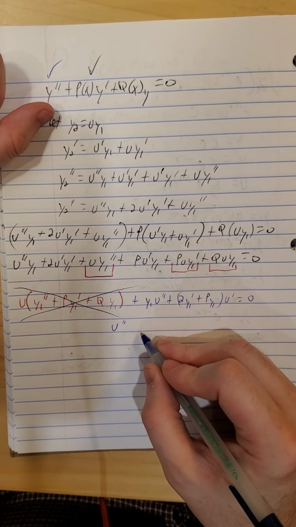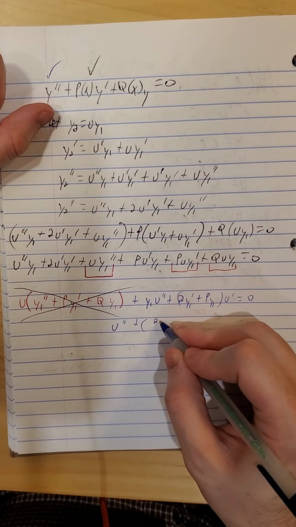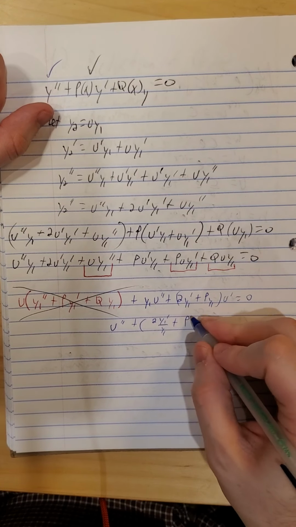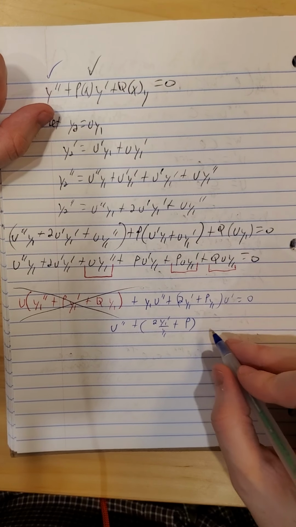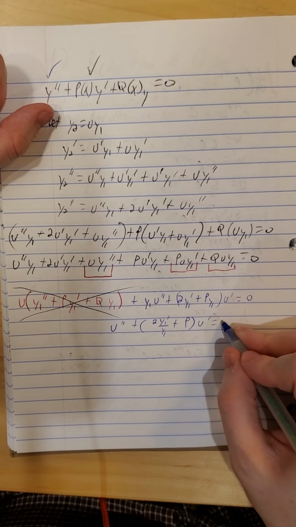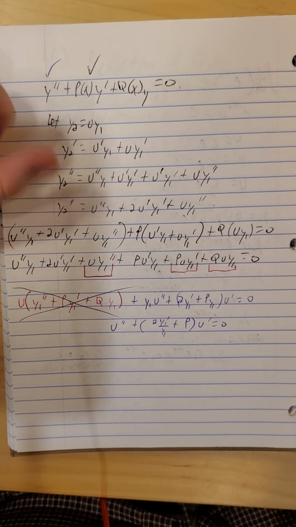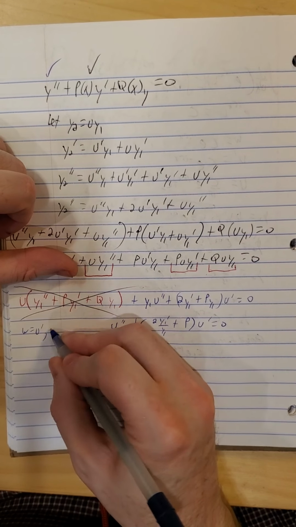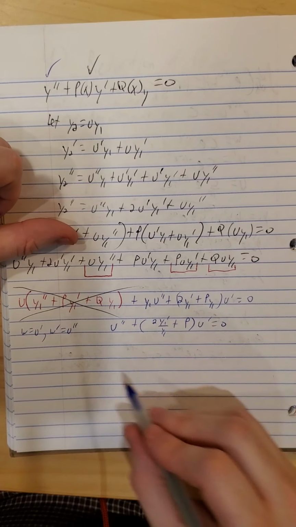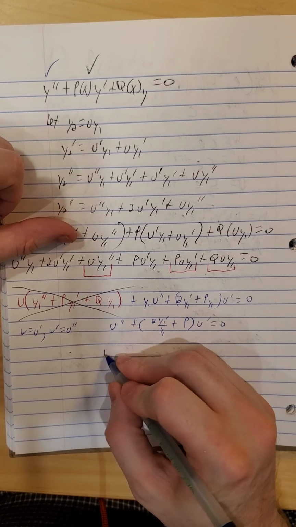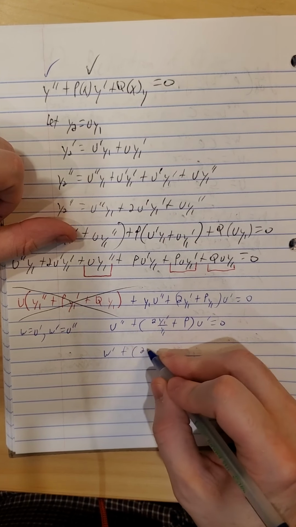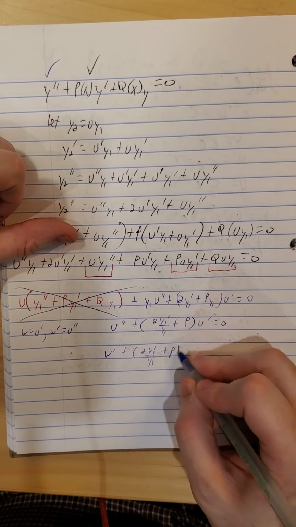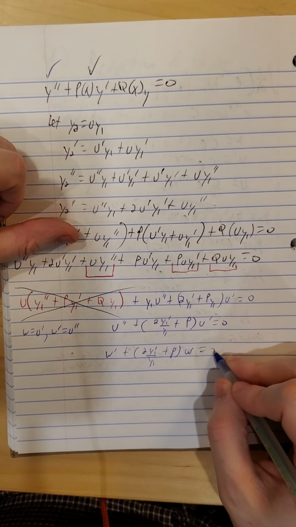That'll give us u double prime plus 2y1 prime over y1 plus p, so y1 over y1 drops out, times u prime equals 0. Like we did on our more specific example, we can put in a little w substitution. w is u prime, w prime is u double prime. So we have w prime plus 2y1 prime over y1 plus p times w equals 0.